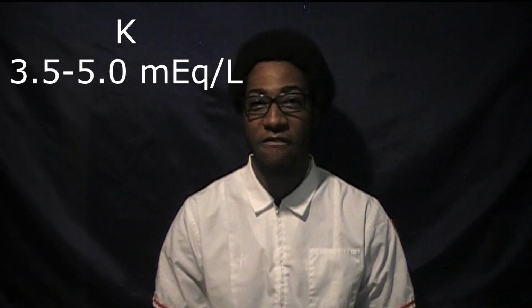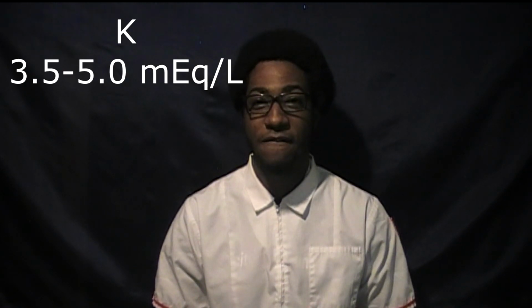Let's move on to hyperkalemia. This is your potassium. The reference range for potassium is 3.5 milliequivalents per liter to 5.0 milliequivalents per liter. So again, 3.5 to 5.0. We say that an individual has hyperkalemia if their serum potassium level is greater than 5.0 milliequivalents per liter.